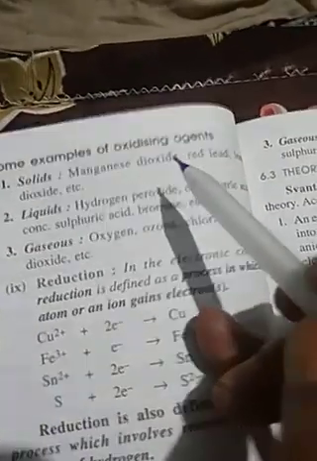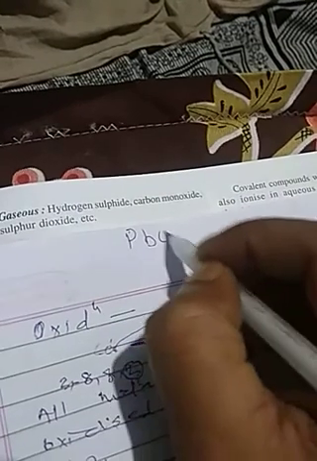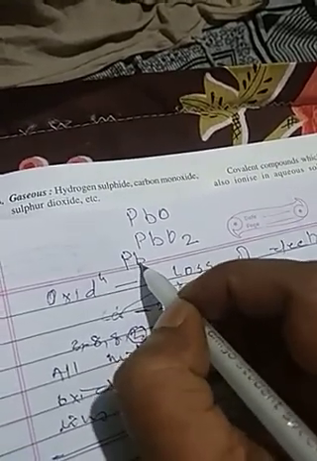Here are some examples. We should know these things. Manganese dioxide, red lead. What is red lead? It is lead monoxide. This one is lead dioxide, and this Pb3O4 is called red lead. These all are oxidizing agents.